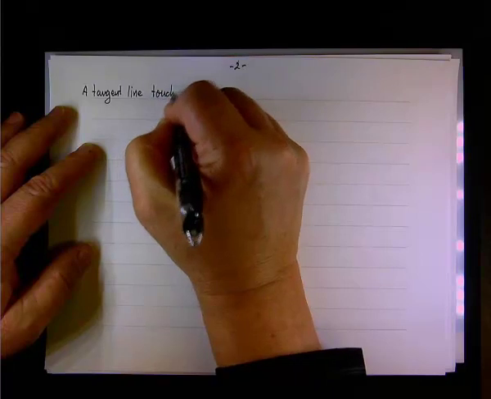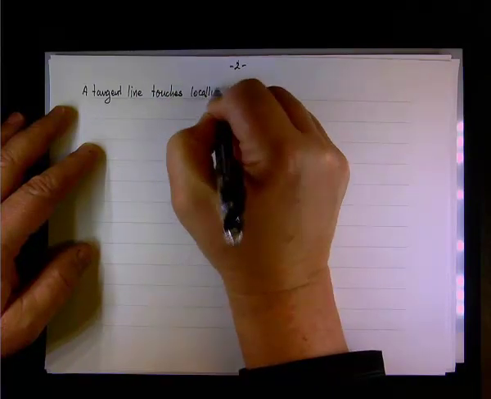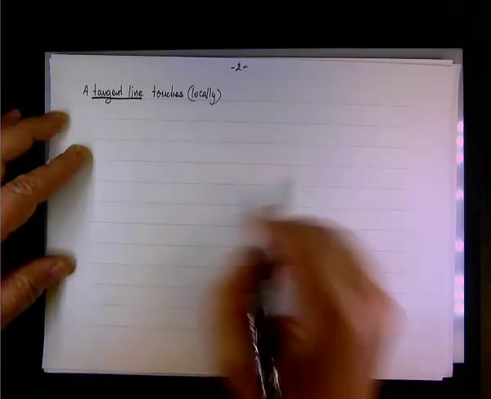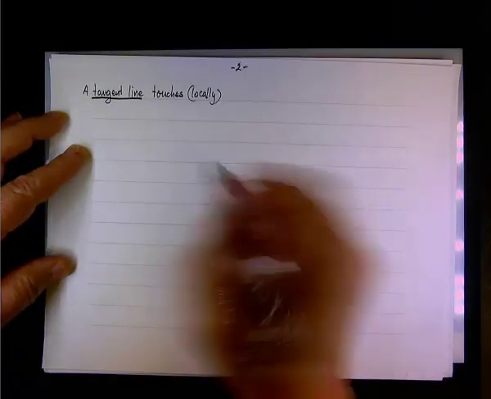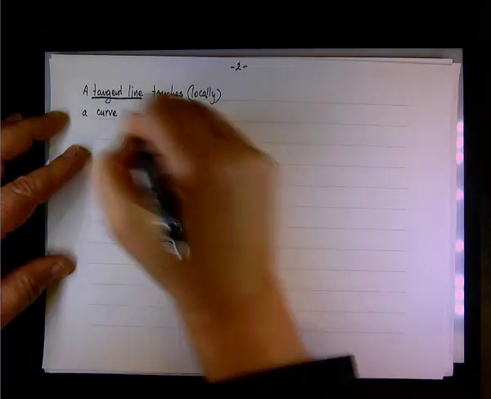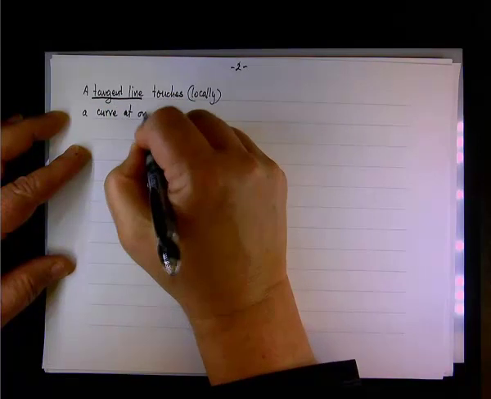Touches, and here I'll put in parentheses locally, and I'll explain in a minute why I include the word locally. So a tangent line touches locally a curve at one point.